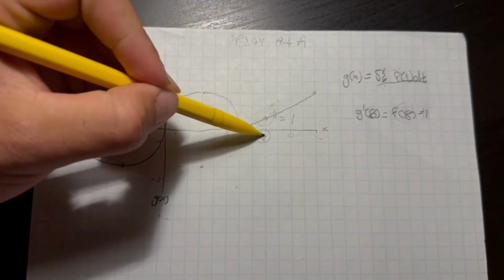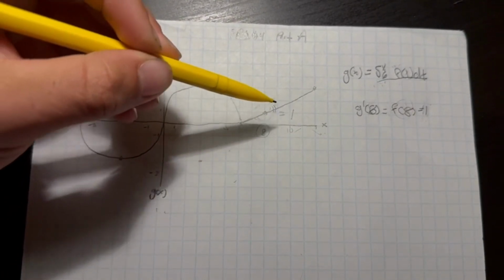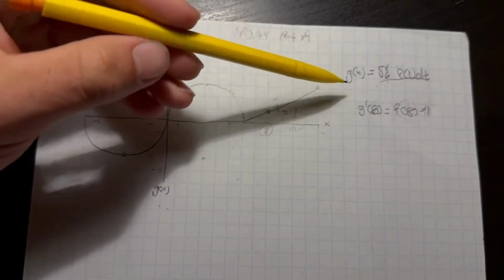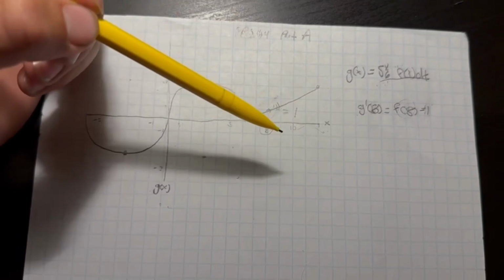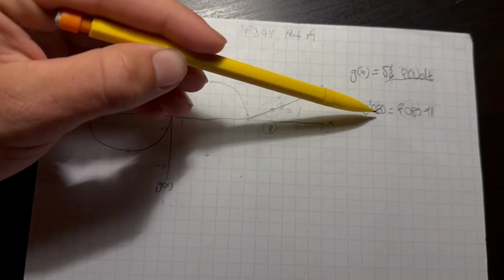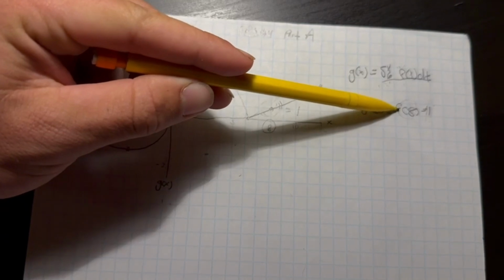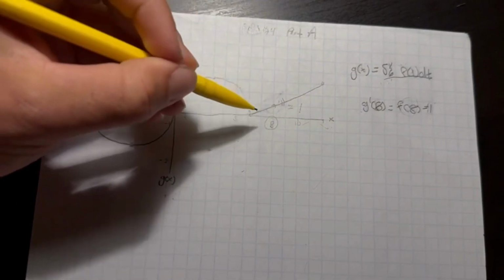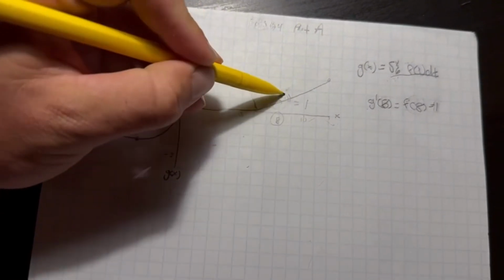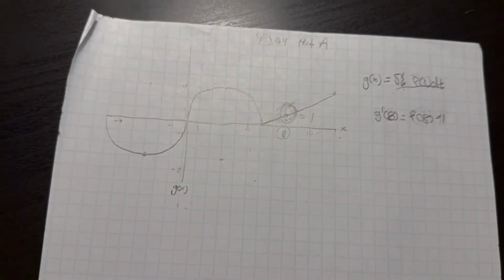Let's say the time Retuz gets hit by the truck is 8. Because part A asks us for G prime of 8, by the second fundamental theorem of calculus, G prime of 8, or the car's velocity when it hits Retuz, is equal to f of 8, which we can find from the graph to be 1.